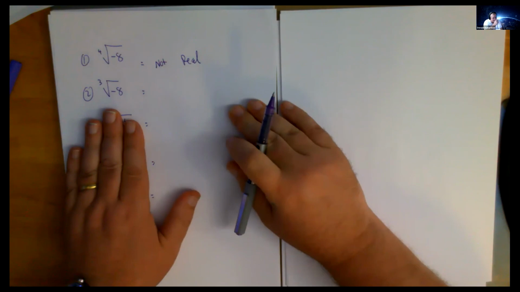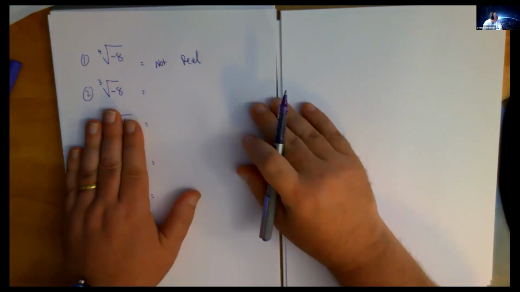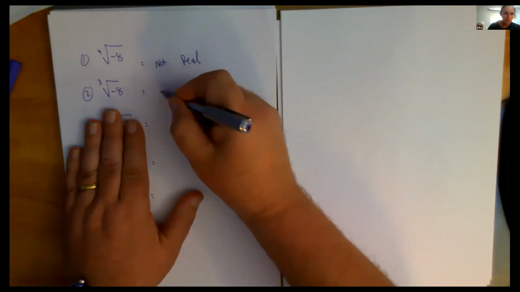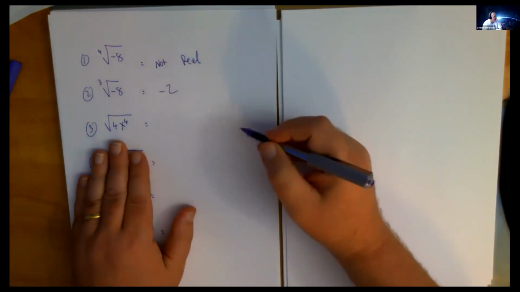Okay, cube root of -8. You want to do that one? Cube root of -8, Erica. -2. You got it? Okay, who are we going to pick as our next victim?